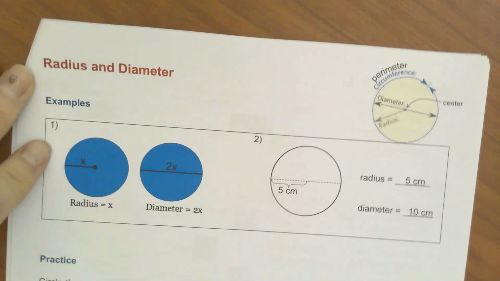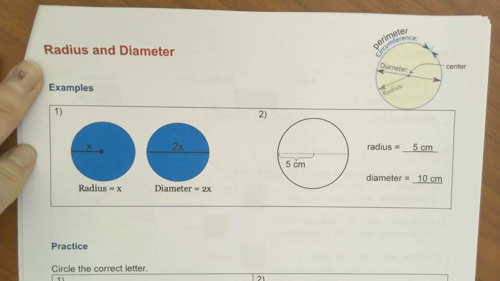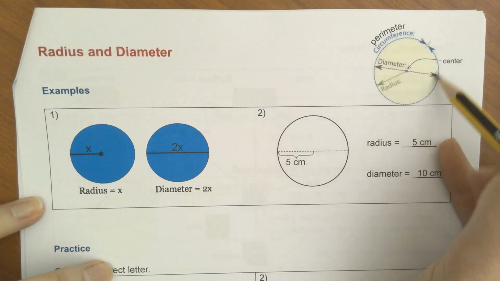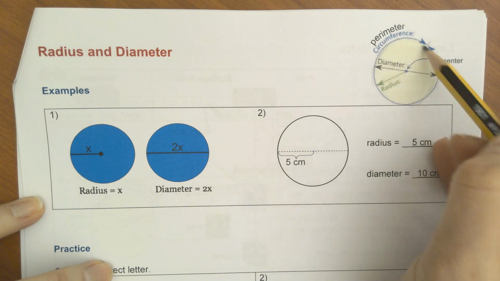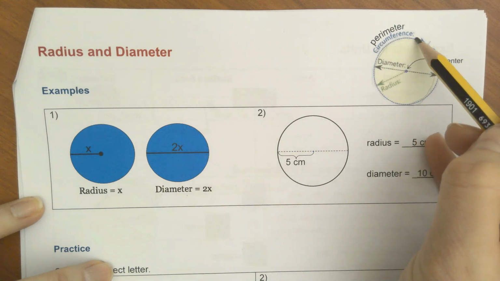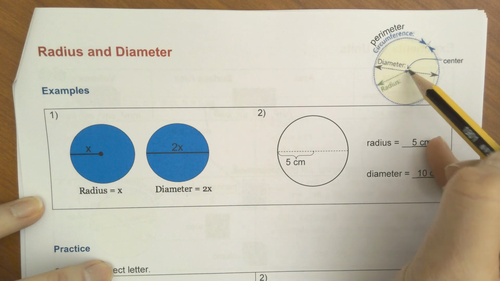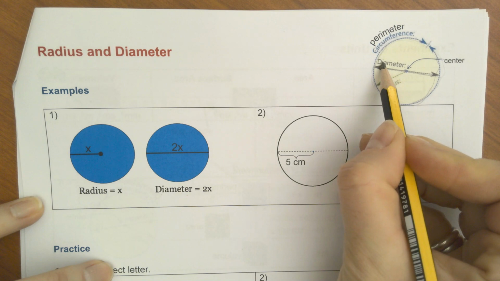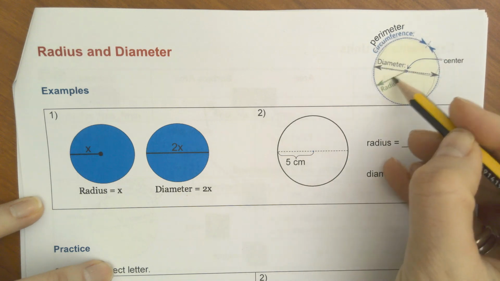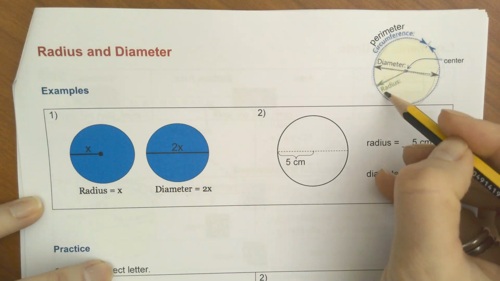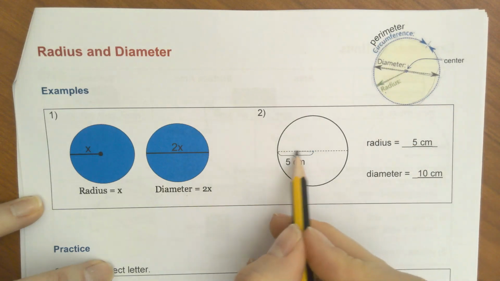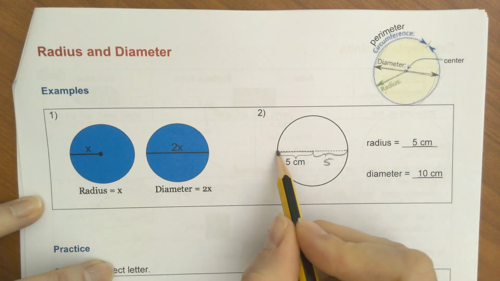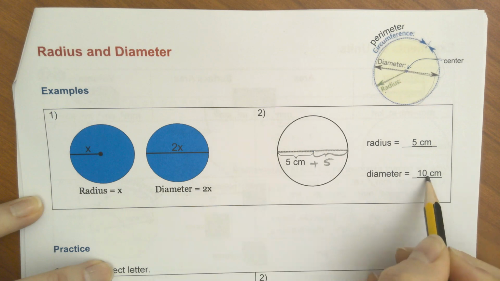So now we're doing circles, vocabulary for circles. If I do perimeter of a circle, that's just the outside of the circle, but we have a special name for it. We call it circumference. We have the center of a circle, just the middle. If I measure all the way across, it's called diameter. If I measure just halfway across from the center to the edge, it's called radius. So if halfway across is 5 centimeters, and halfway across is 5 centimeters, the whole way across is 10 centimeters.